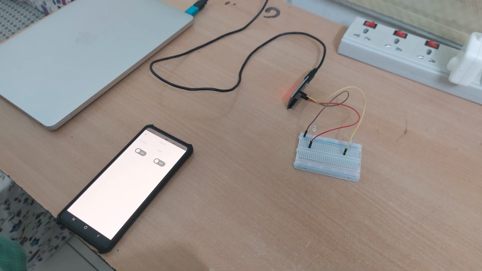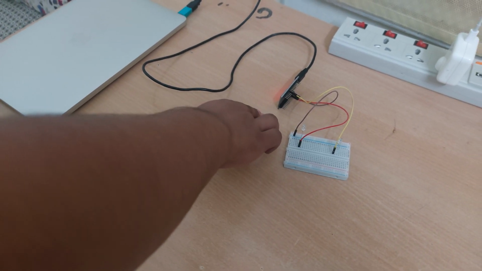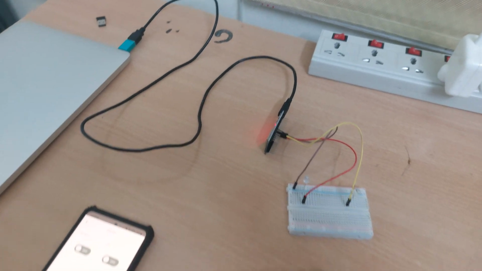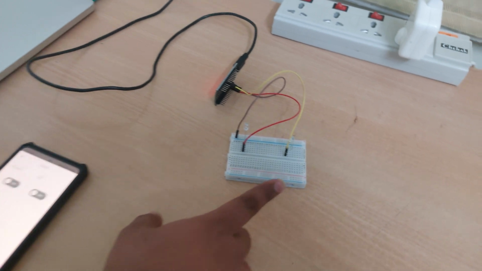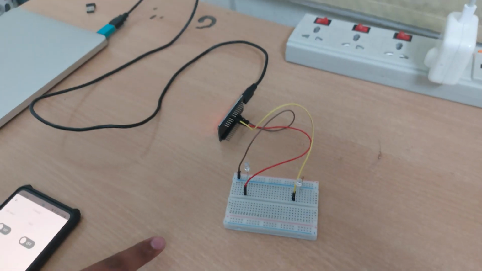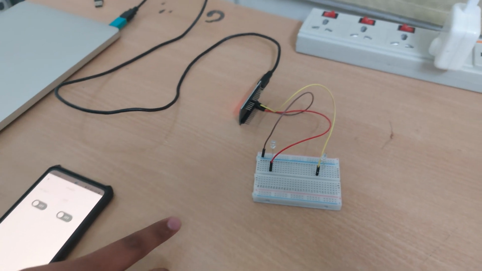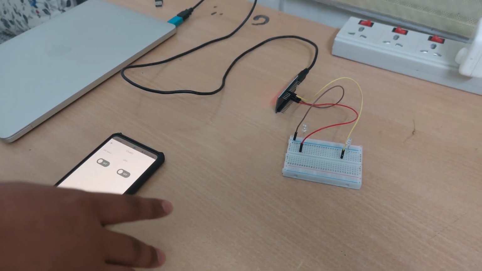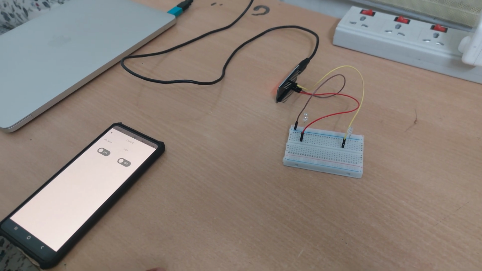In this, we are using an ESP32 microcontroller. That's an IoT development board. We have attached two LEDs to it. Then it is connected to Arduino's IoT cloud, through which we can control its variables over the internet.